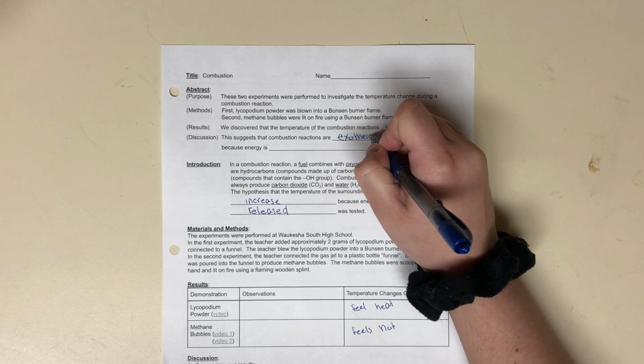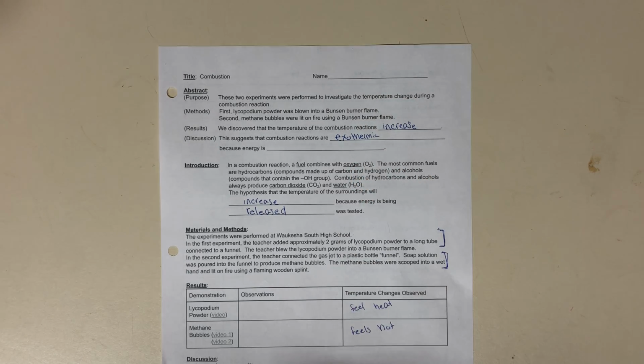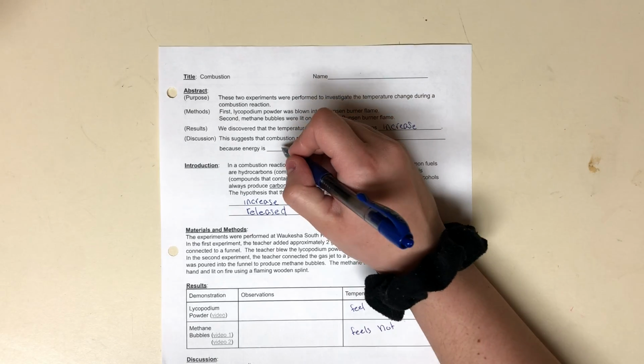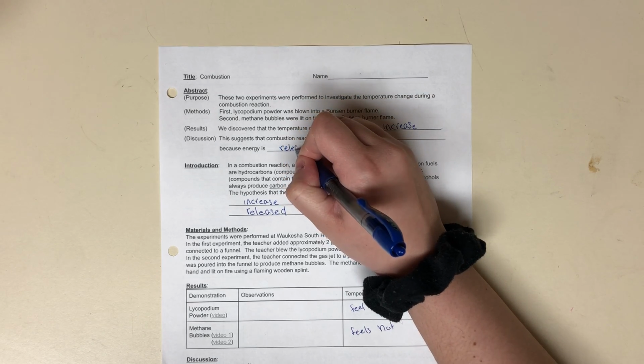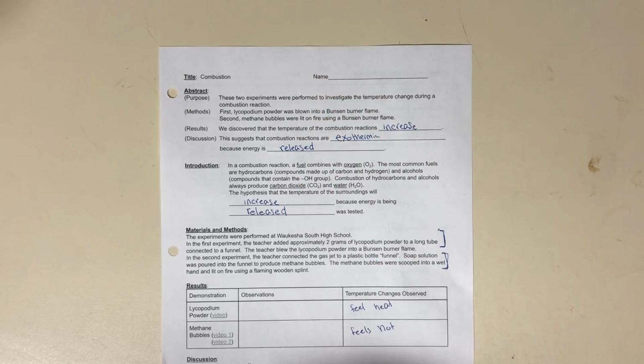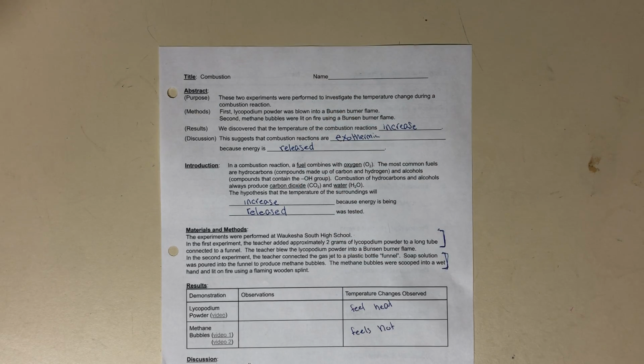Exothermic. Because energy is absorbed or released? Released. And you have finished a formal lab report. Congratulations. So, we're going to do the back side, but make sure this gets turned into Google Classroom.